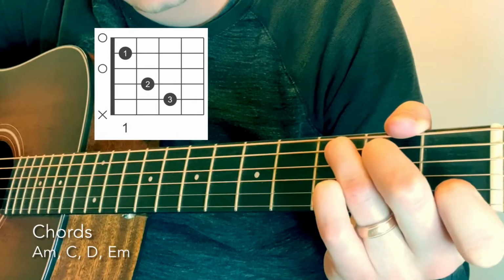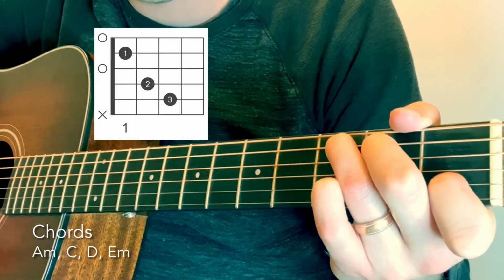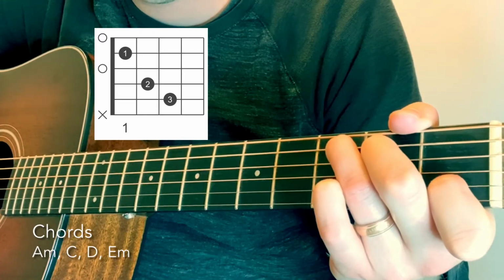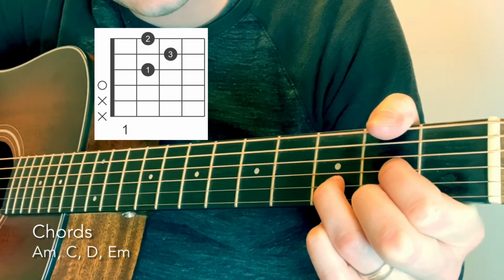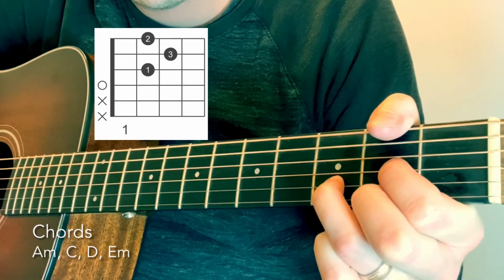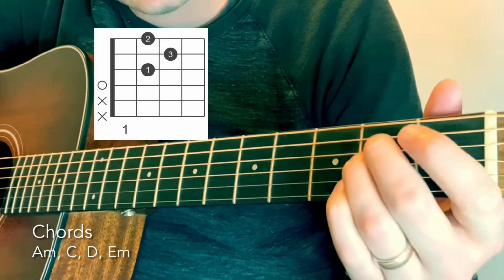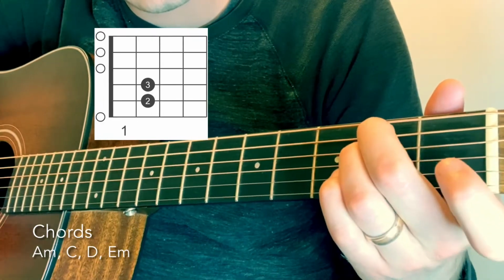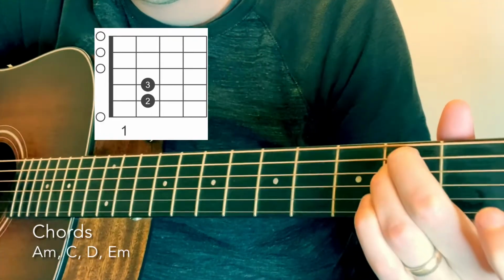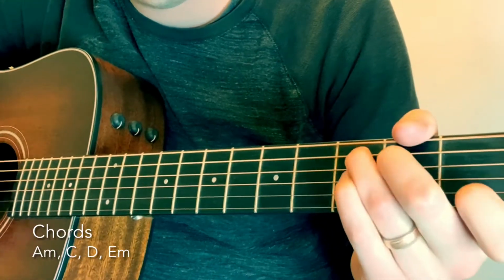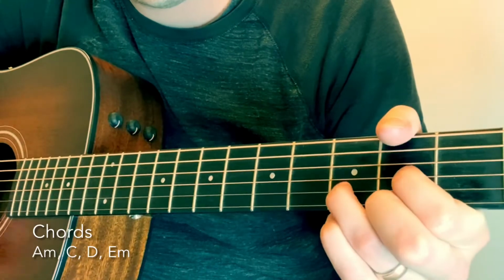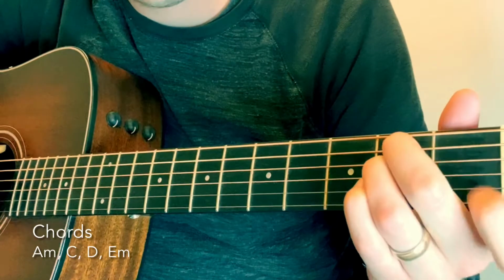C: X, 3, 2, open, 1, open. D: X, open, open, 2, 3, 2. And E minor: open, 2, 2, open, open, open. Once again, that's A minor, C, D, E minor.